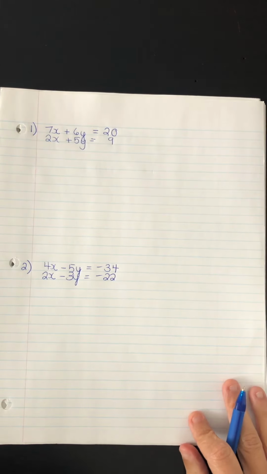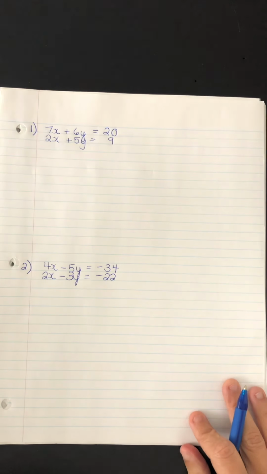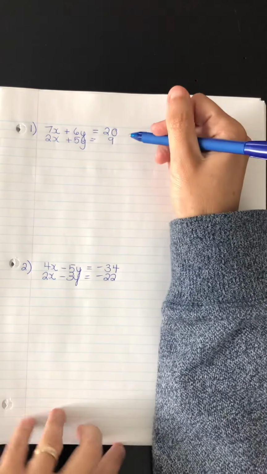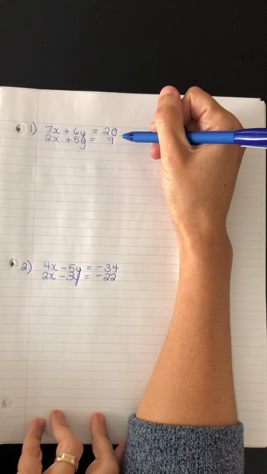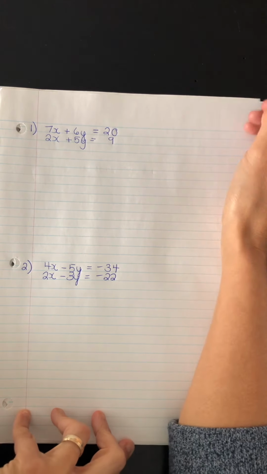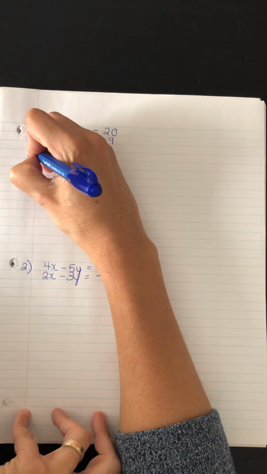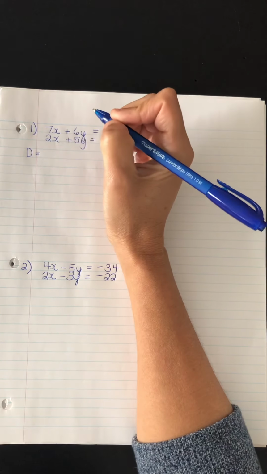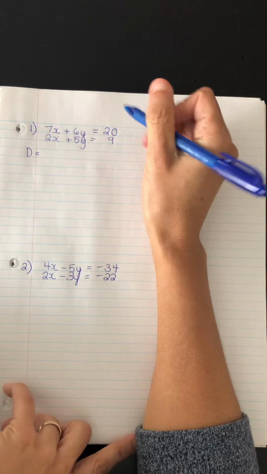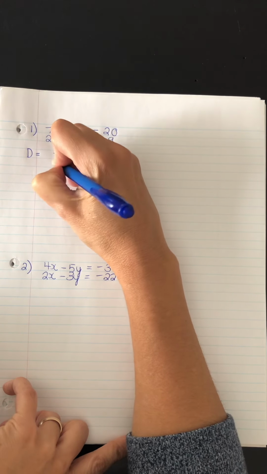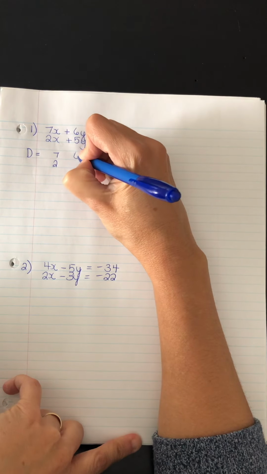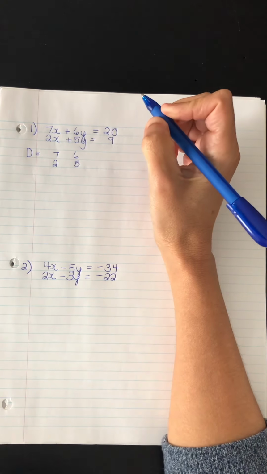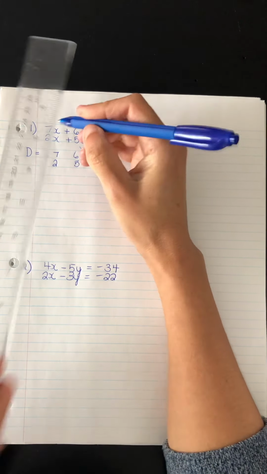This is the same system we looked at with both the methods of elimination and substitution. So we begin by forming capital D. And how is that formed? We take the 7 and the 2 and we put them in the first column, and the 6 and the 5 are put in the second column.